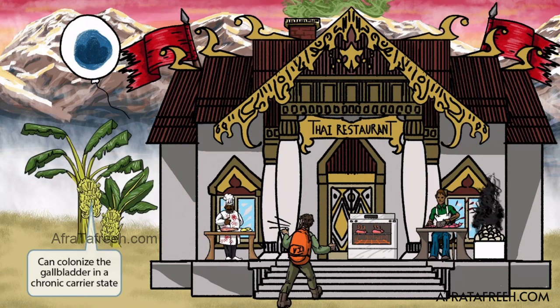Next, notice that we've shown some banana trees next to the restaurant. In our prior videos, banana trees have represented the biliary ducts, or gallbladder.